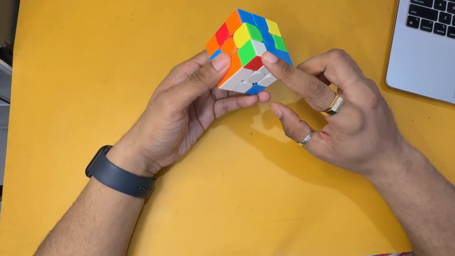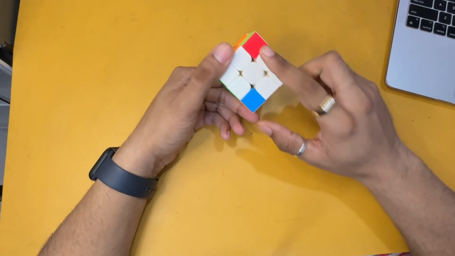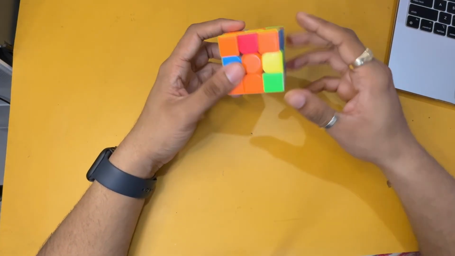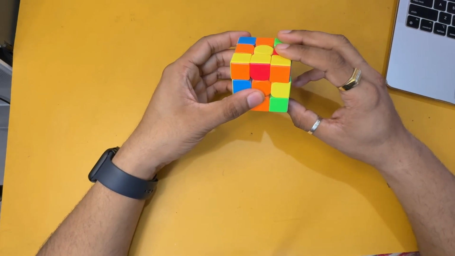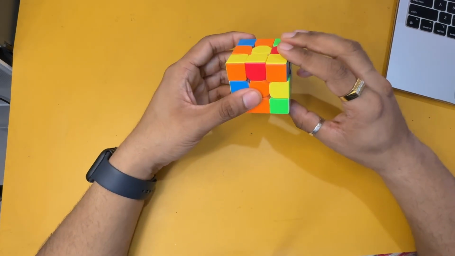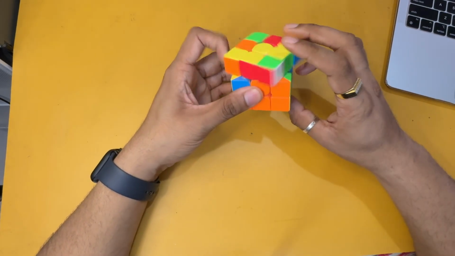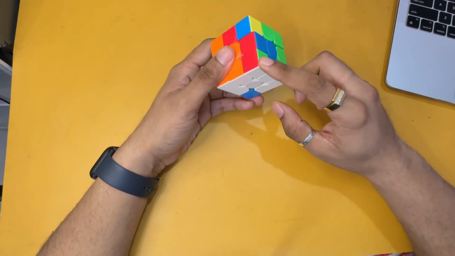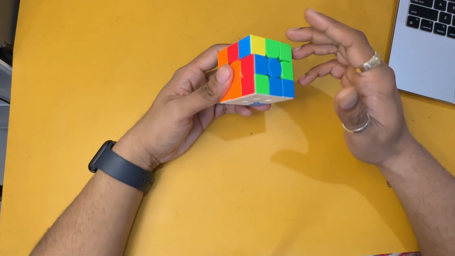So because it's already here, but it is a twisted corner. As you can see, these two corners are twisted. So what I want to do is have it on the right face and just swap any corner. As you can see, this is the wrong corner, but I'm doing this on purpose.